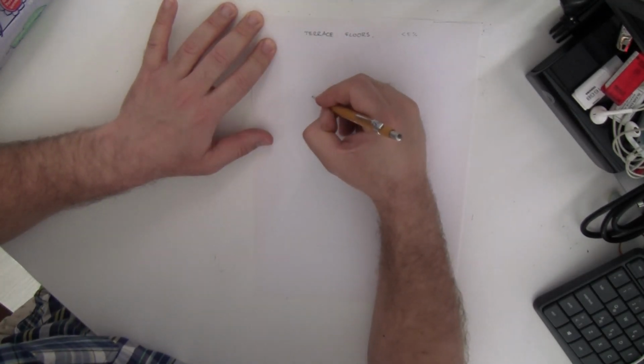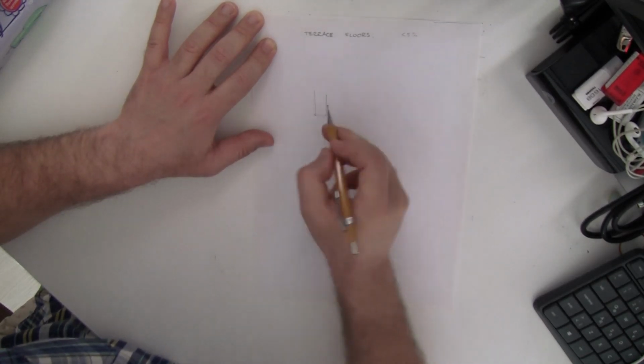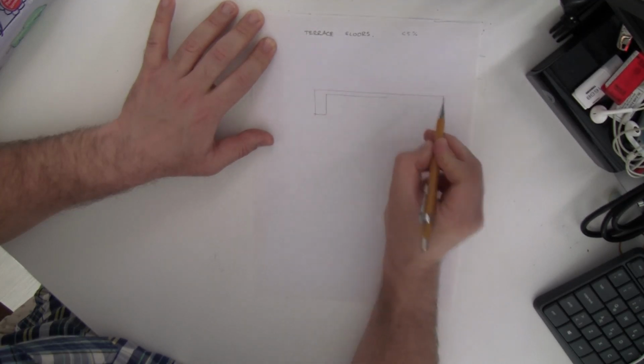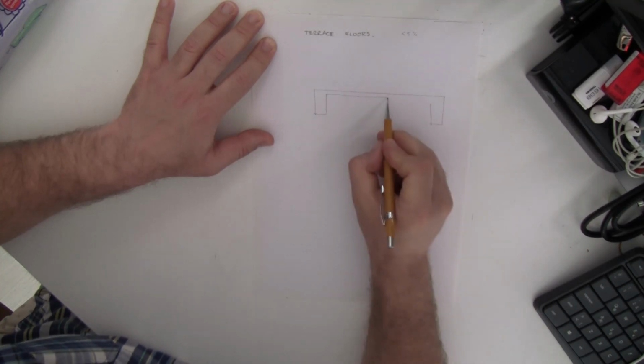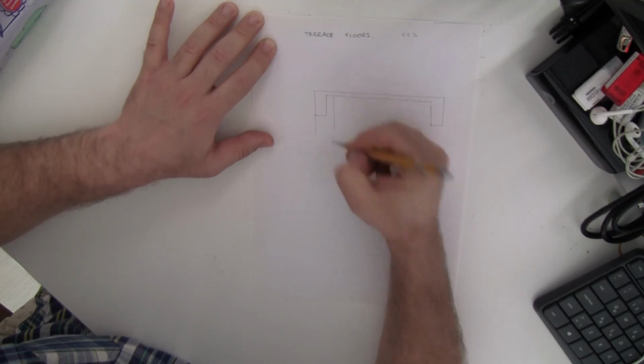We are going to have a reinforced concrete or steel structured roof, like a steel composite deck type of roof or floor.